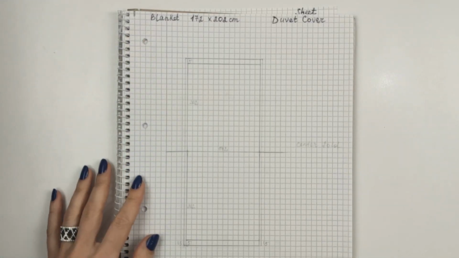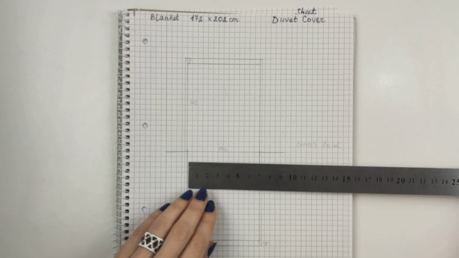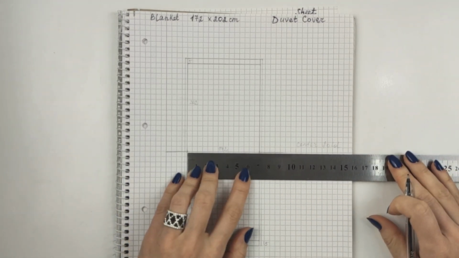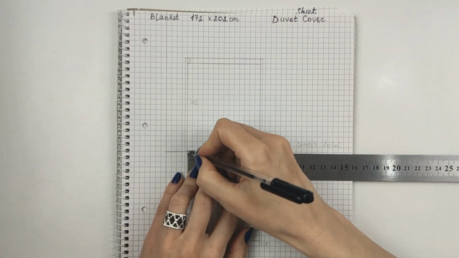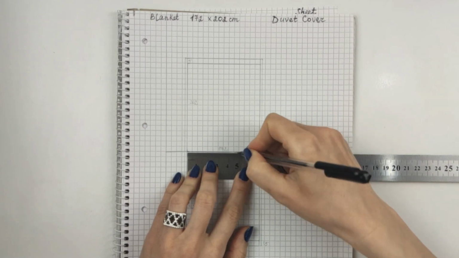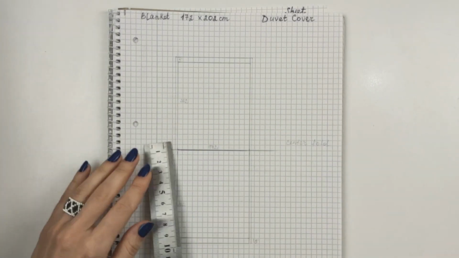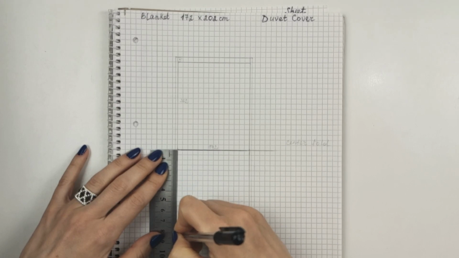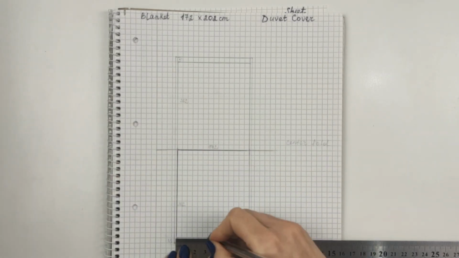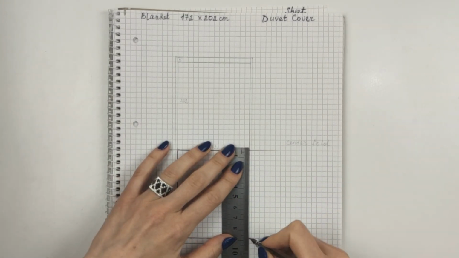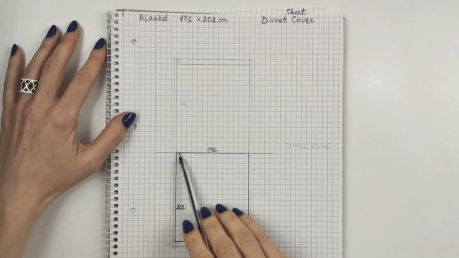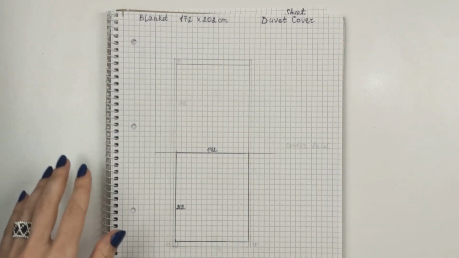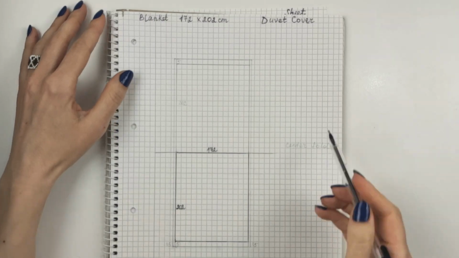And the last part, duvet cover. Measure your blanket. Mine is 172 centimeters by 202 centimeters. I draw a rectangle 172 centimeters wide and 202 centimeters long. This is the front side of the duvet cover. We need to add the wrong side with the fold.